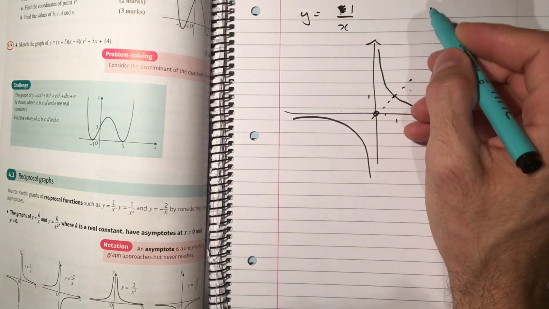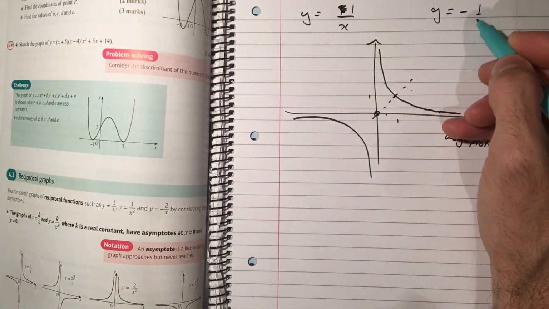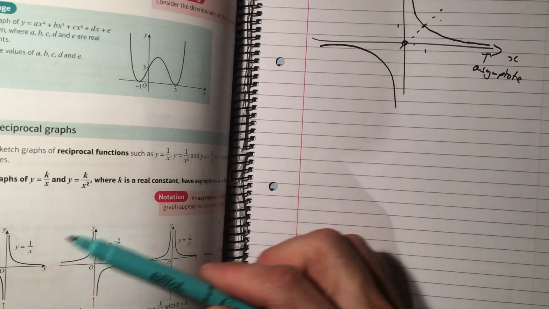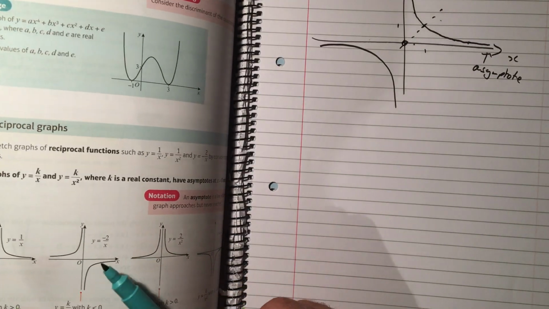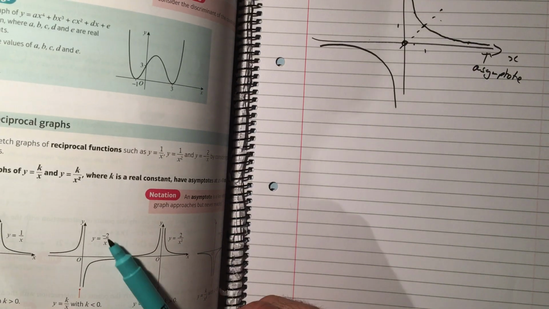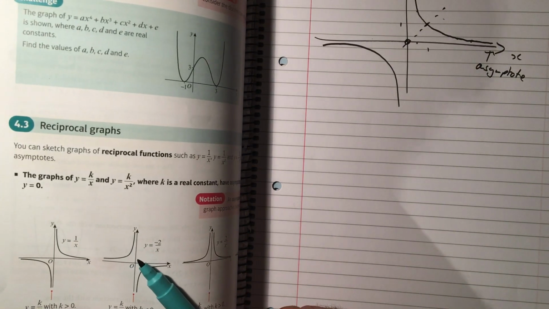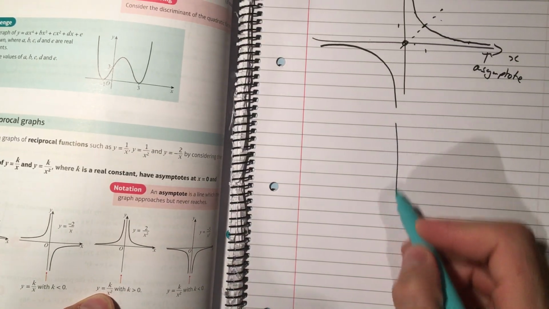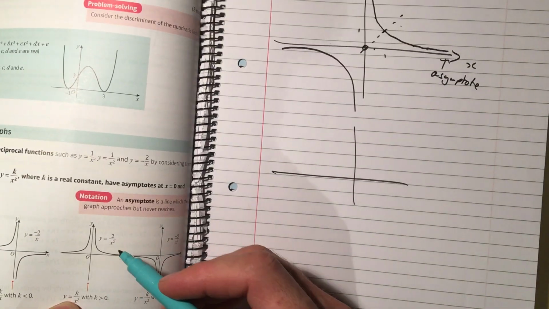If I put a minus sign in front and get y equals minus 1 over x, it does a reflection, but again, we're not going to worry about that, because either you remember it or we'll recap it in section 4.5 or something like that. So that's these two.